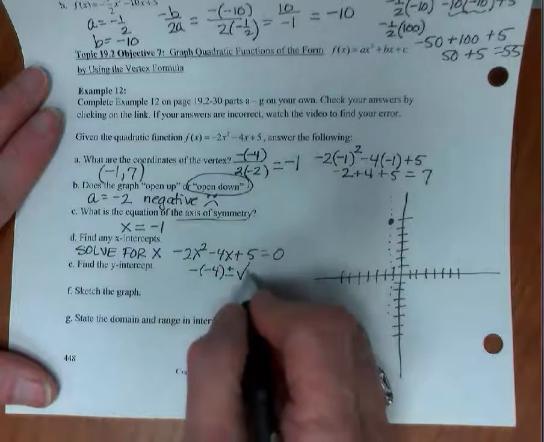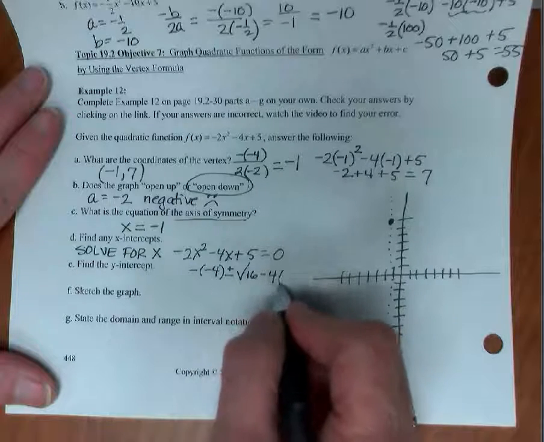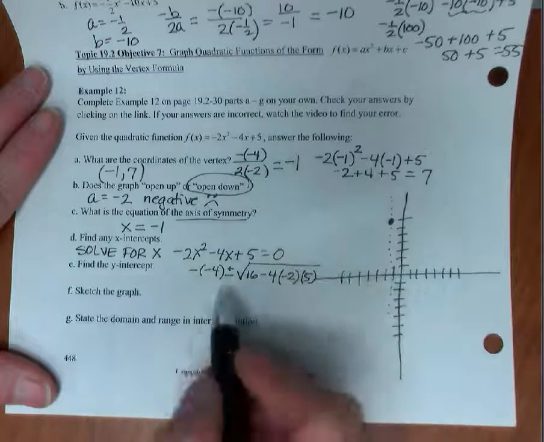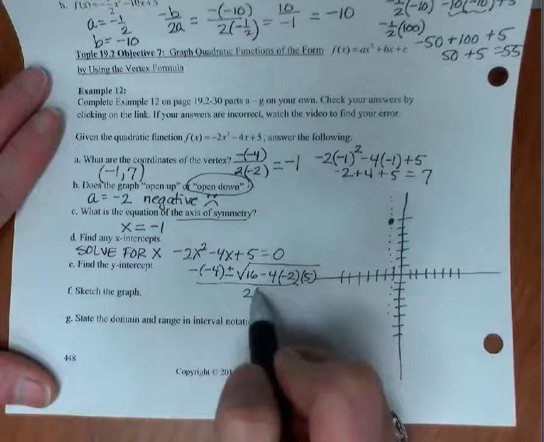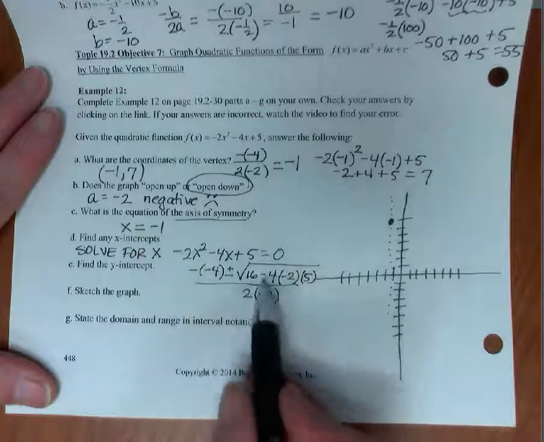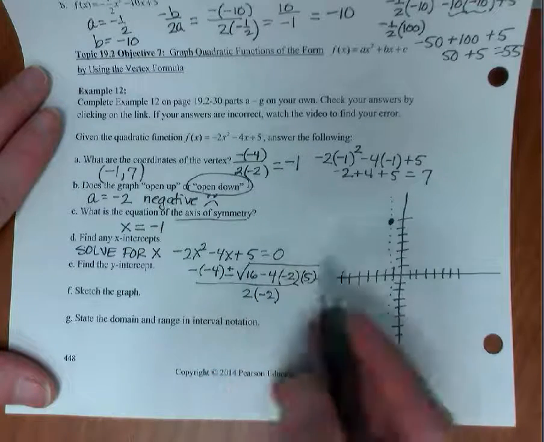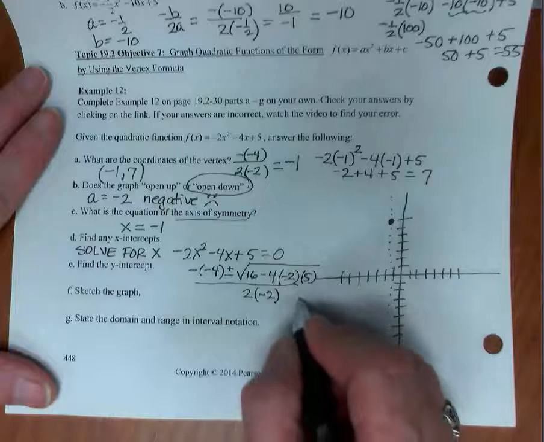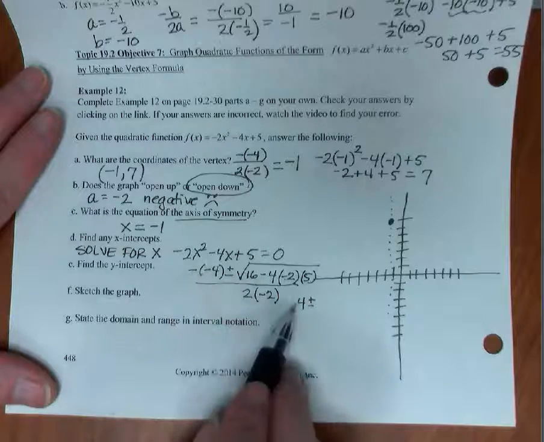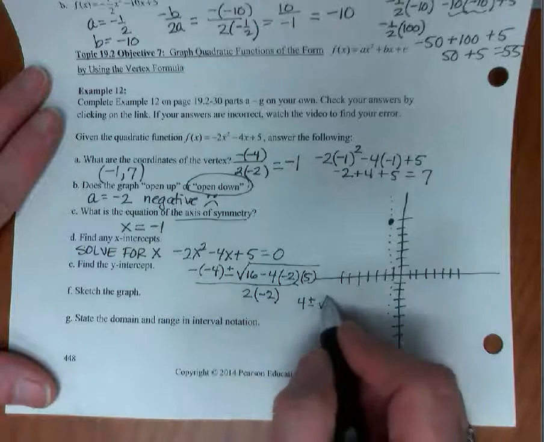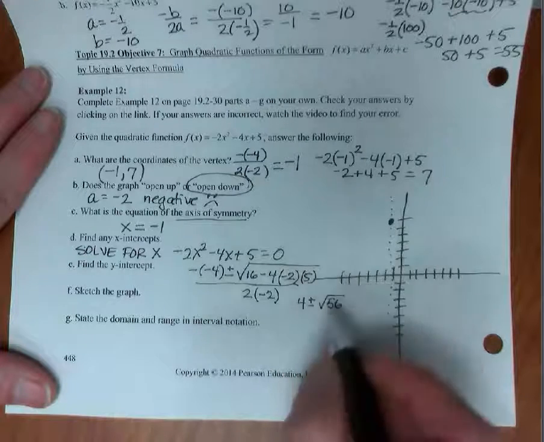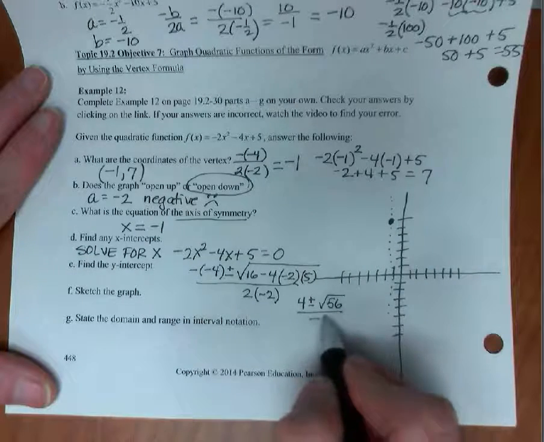So that'll be 16 minus 4 times A times C all over 2 times A. Put this into your calculator and you get, I'm going to take care of the double negatives and make it a +4, square root of 56 over -4.